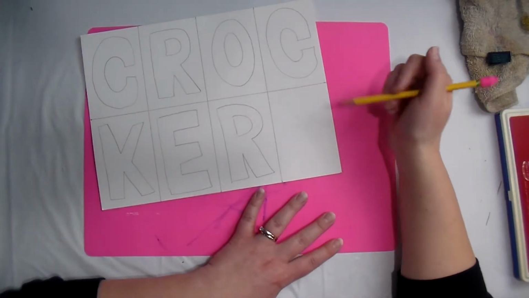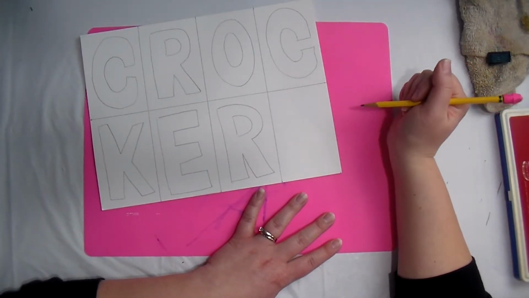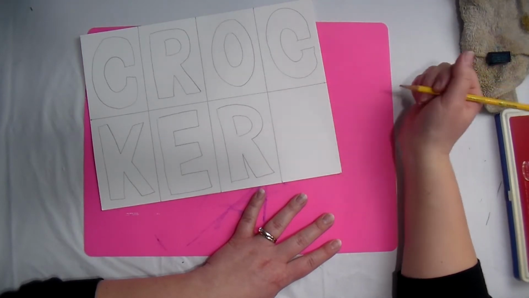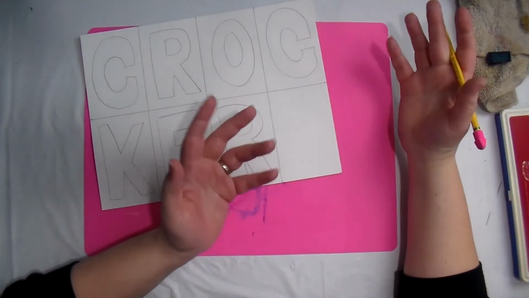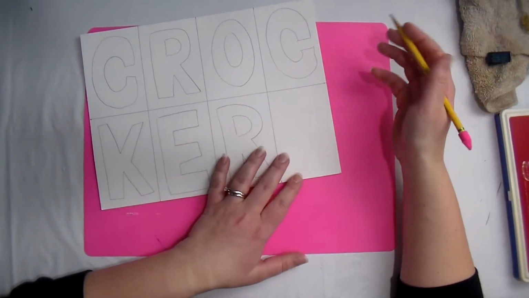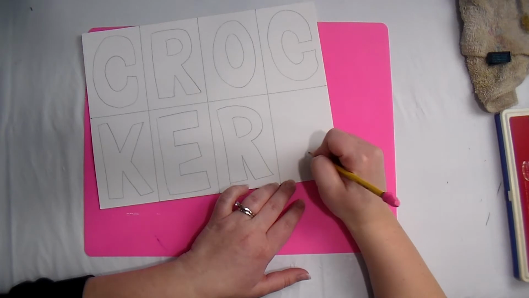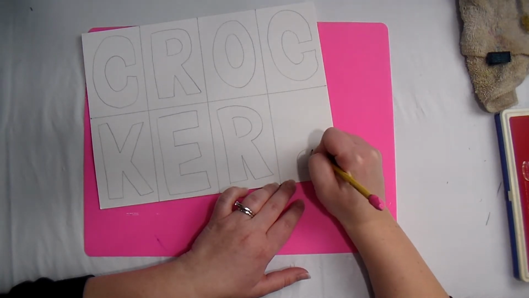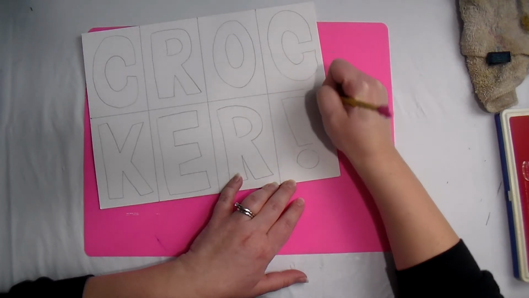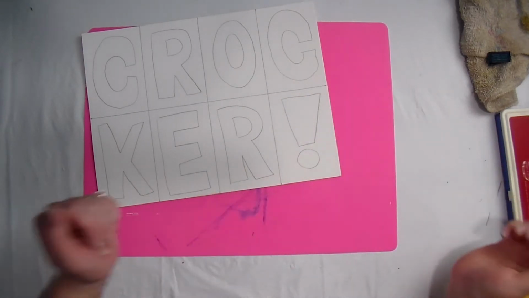And then lastly, in this last box, I said if you have a better idea of something to do in this extra box, shoot, tell me. Be like, hey, this is my idea. I would probably go along with it. I'm going to just do an exclamation point. Although, honestly, I should probably do a rainbow because that's more meaningful to me. But we're just going to do an exclamation point.